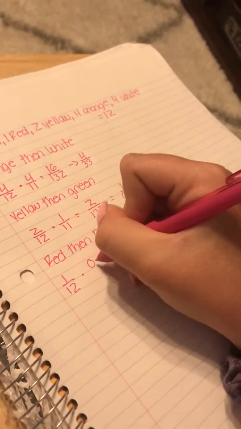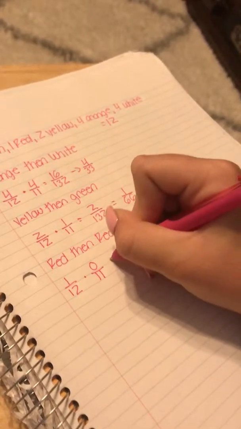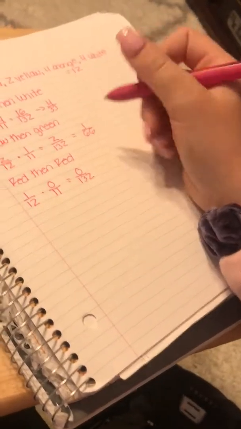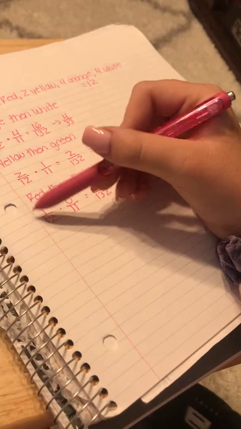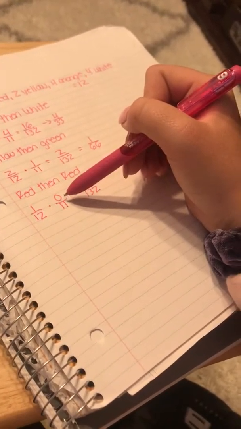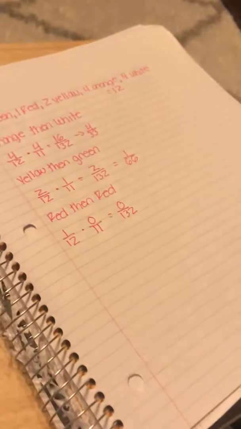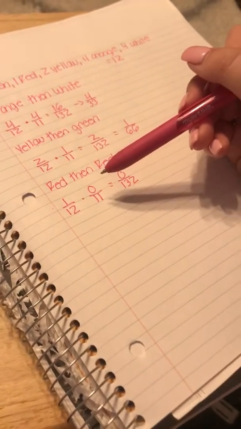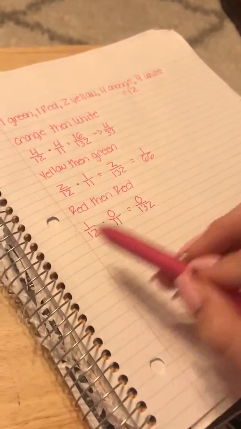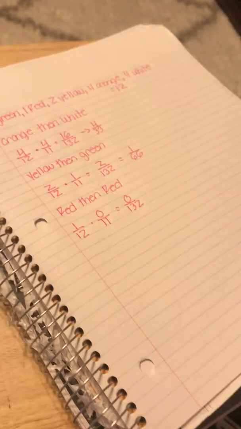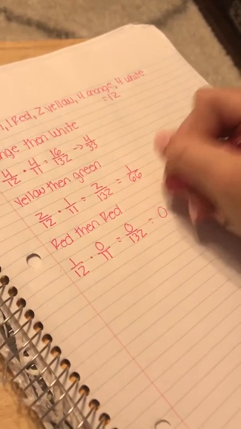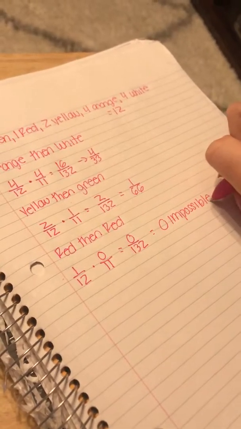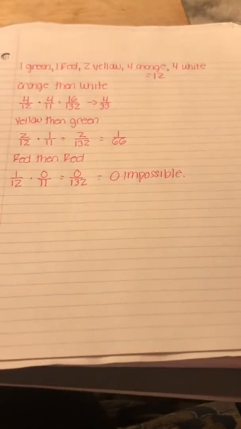So then I would have 0 and then the 11 again, and that equals 0 over 132. There was 0 left in the container because you can't put it back in, so it'd be 0. If the only red is selected, then it cannot be replaced. There are no more reds to select from the container, so the remainder is 11. So this equals 0. It's impossible.